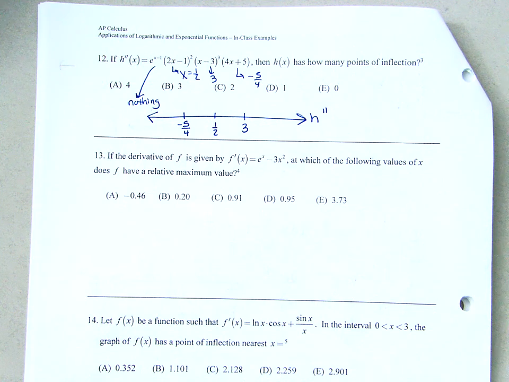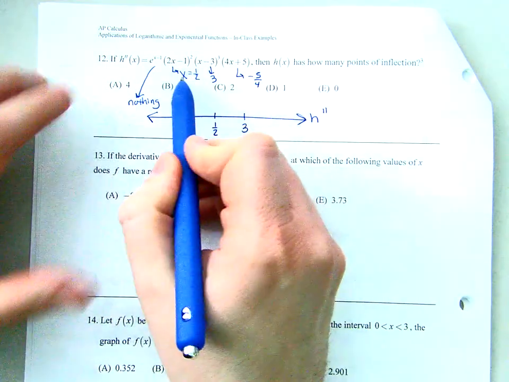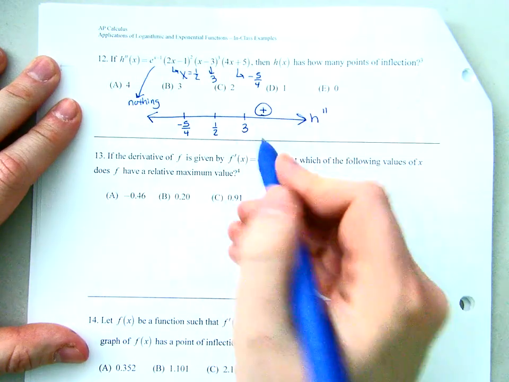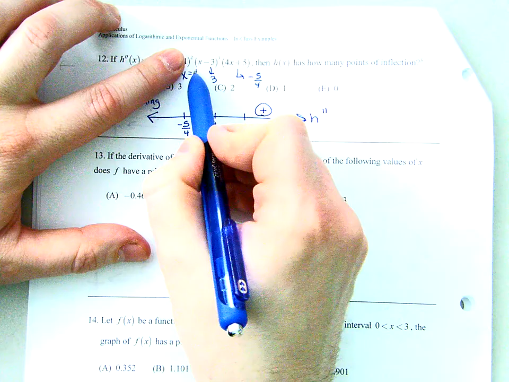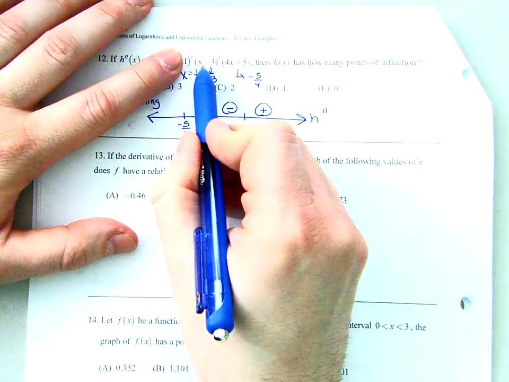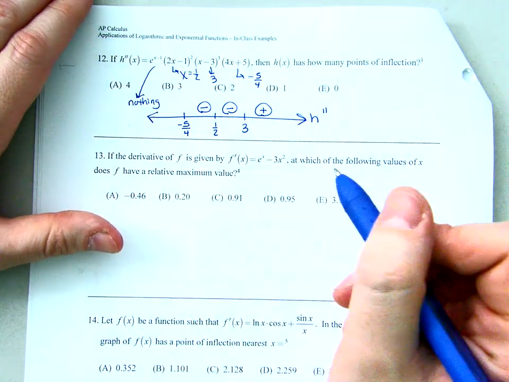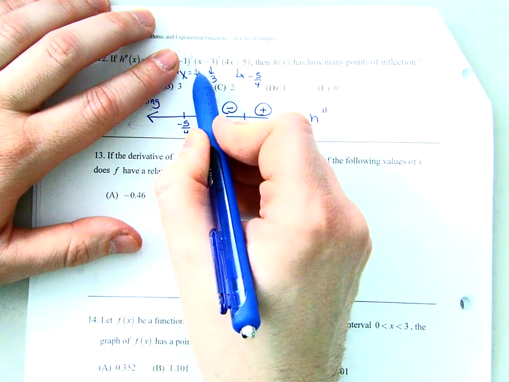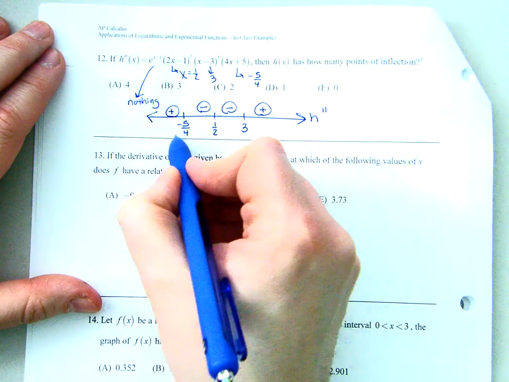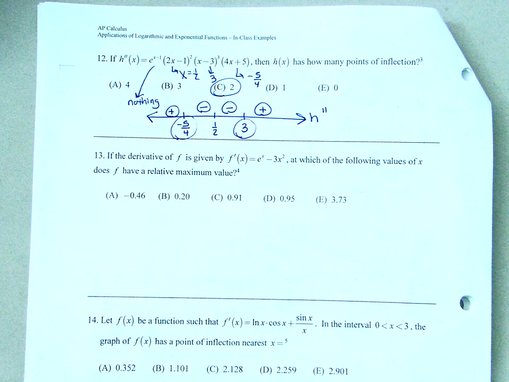How many points of inflection? There should be 2. To the right of 3, I'm going to ignore those first 2 parts. This is positive, so that's positive. Plug in maybe 2. This is negative, this is positive, so that's going to be negative. Plug in 0, this is negative. This is positive, so that region's negative. Plug in negative 2, this is negative. This is negative, so it'll end up being positive. You've got a point of inflection at negative 5/4, one at 3, and nothing going on at x equals 1/2.